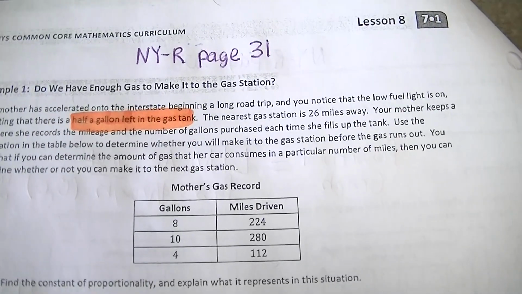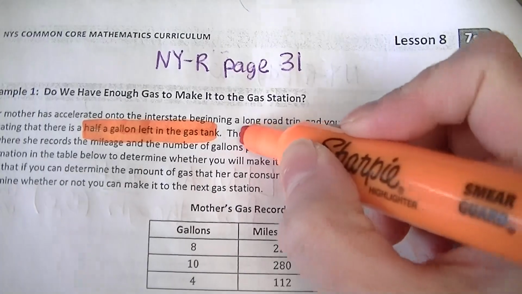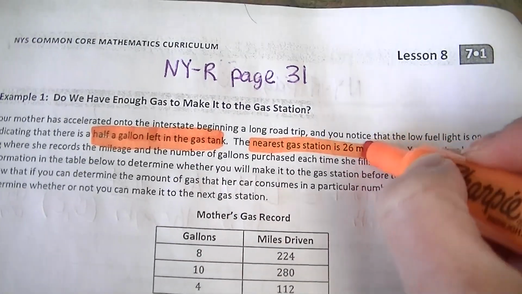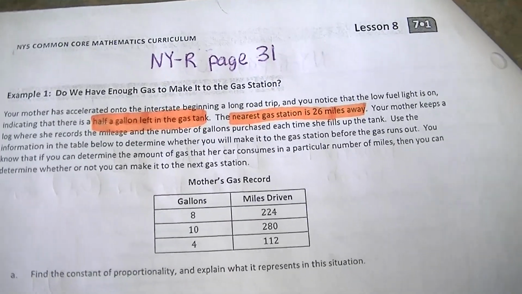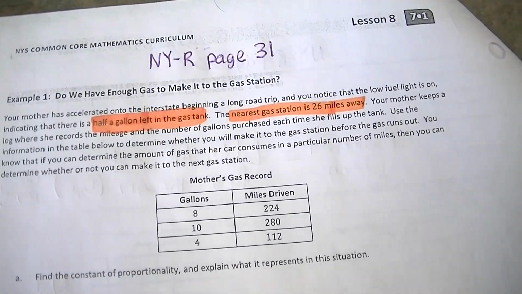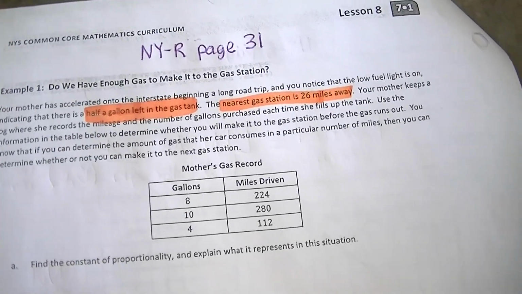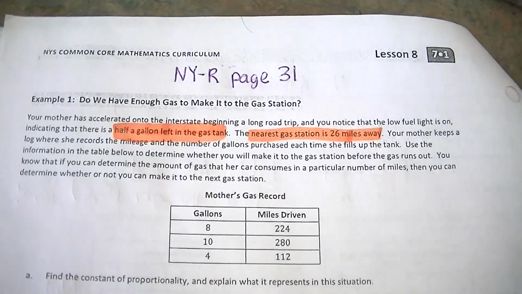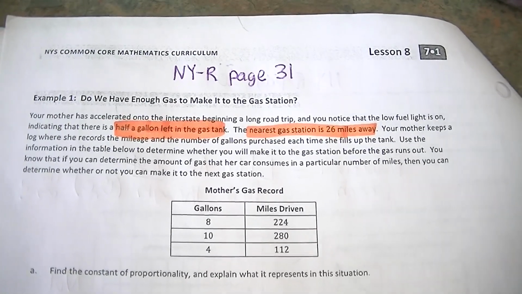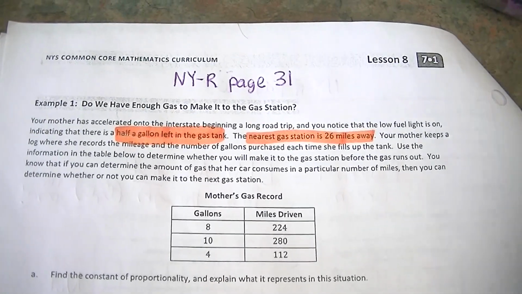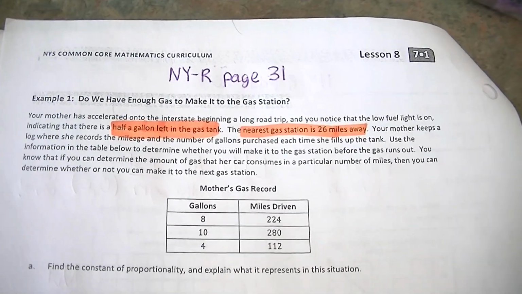The nearest gas station is 26 miles away. So that's also important. Your mother keeps a log where she records the mileage and the number of gallons purchased each time she fills up the tank. Use the information in the table below to determine whether you will make it to the gas station before the gas runs out. You know that if you can determine the amount of gas that our car consumes in a particular number of miles, then you can determine whether or not you can make it to the next gas station.